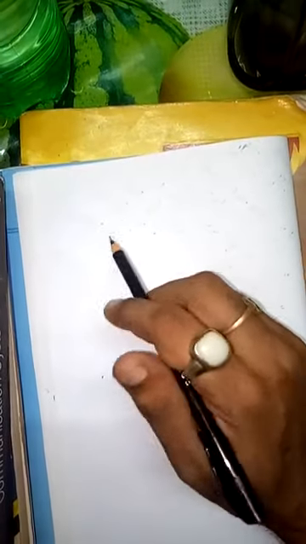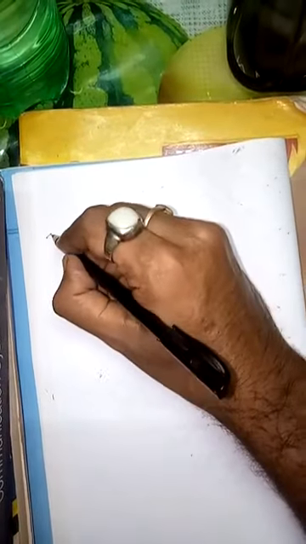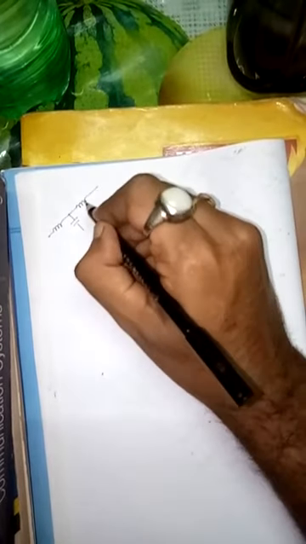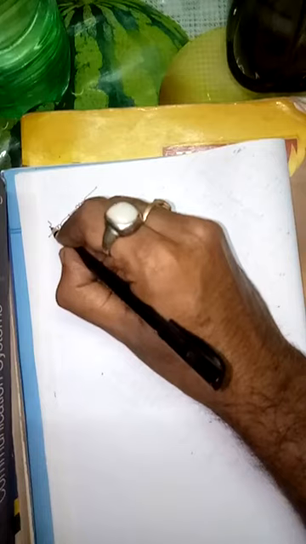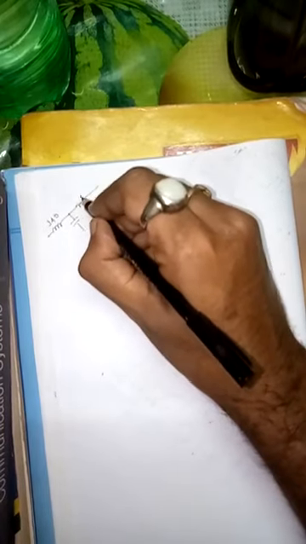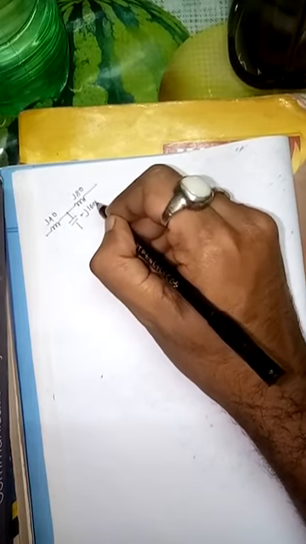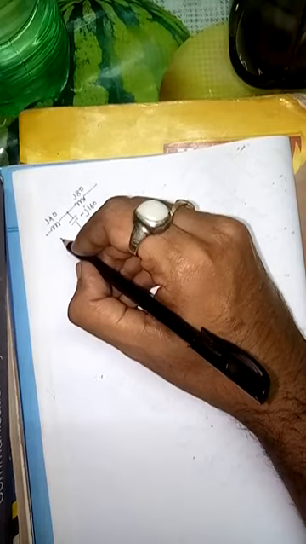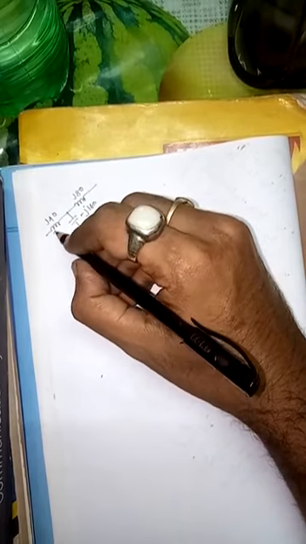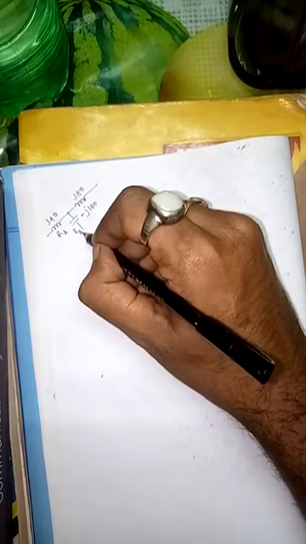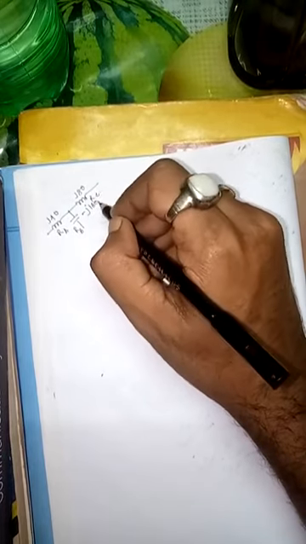Here you can see that one network is given in this way, that is J40, that is J80, and that is minus J160. So we have to find it out. It is a T-type network, so the different values are given as RA, RB, RC. So what is the voltage equation?